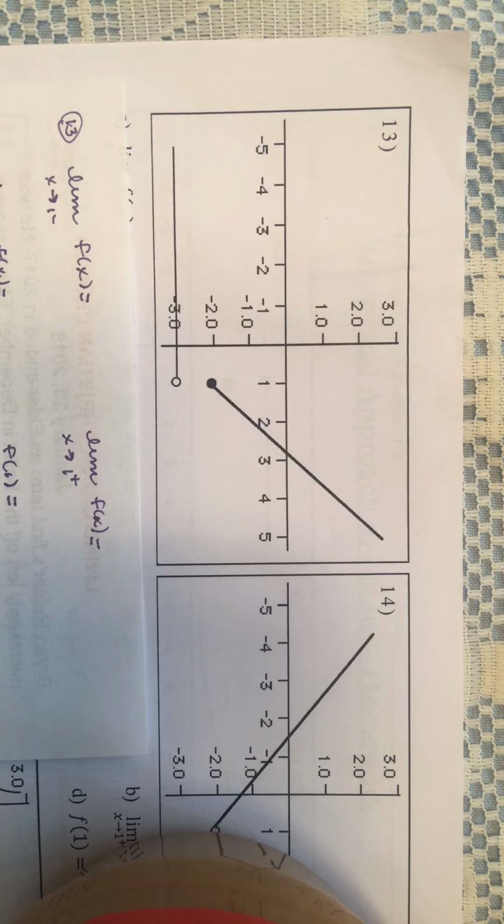Now moving on to problem 14. In problem 14, we see that we have a left side and we have a right side. These numbers are below 1. These are x values above 1. We see that there is indeed a point missing. There's no other point listed.